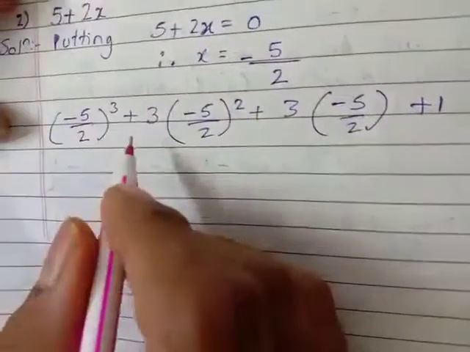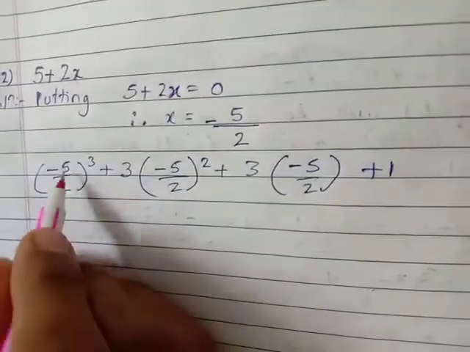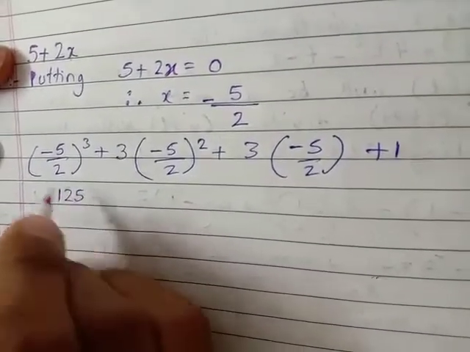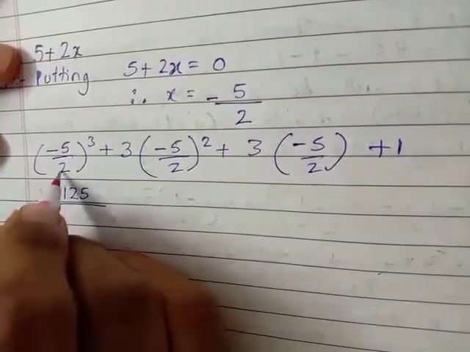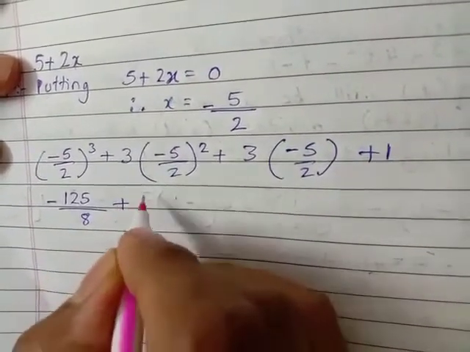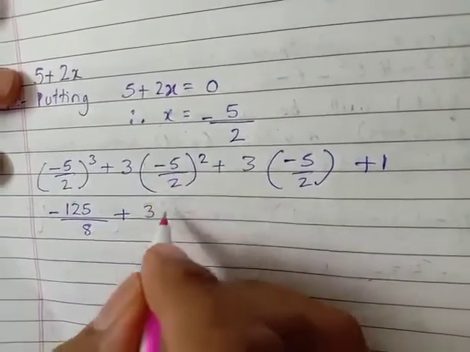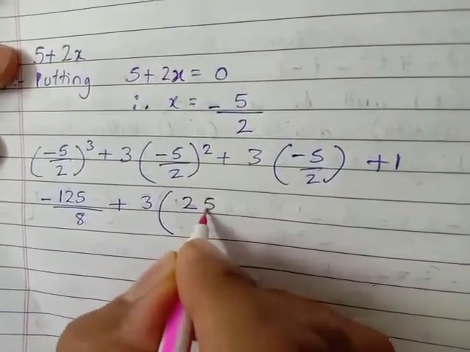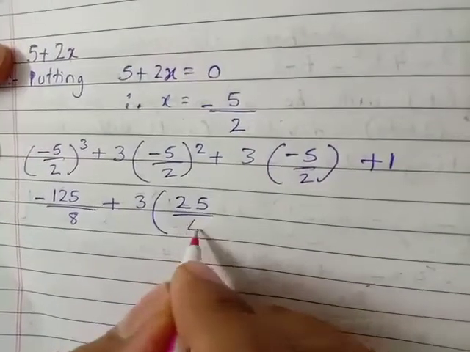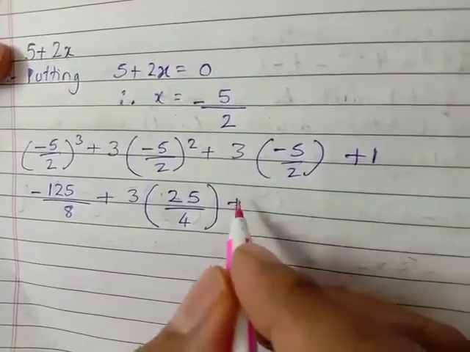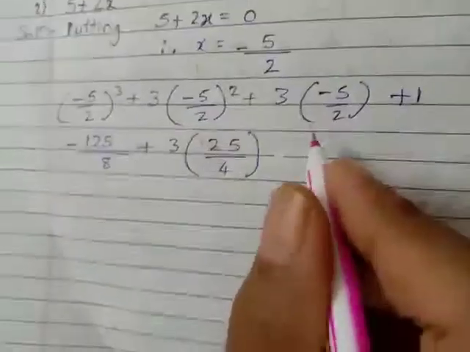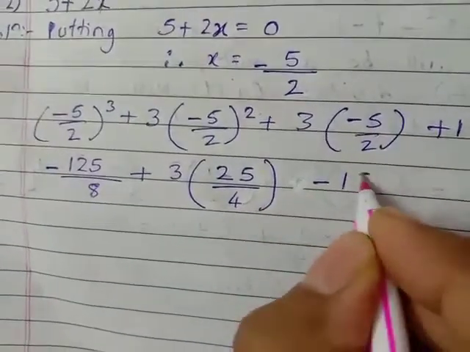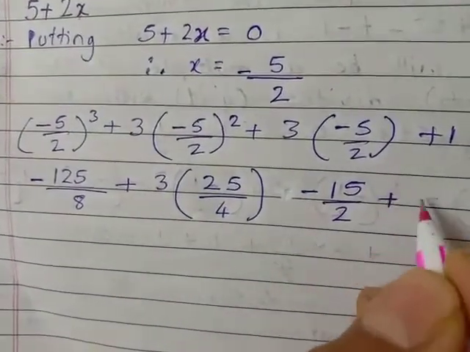Okay, now we will solve it. 5 into 5 into 5, 5 multiplied 3 times, so it will become 125. Since it is the cube, the sign will remain as it is. 2 cube is 8. Okay, plus 3. Now what will be the answer of this? 5 into 5 is 25. This will become plus 25 since it is a square, and 2 square is 4. Okay, now and this will become minus, plus times plus is minus, and 5 3s are 15, so 15 by 2, and this plus will remain as it is.